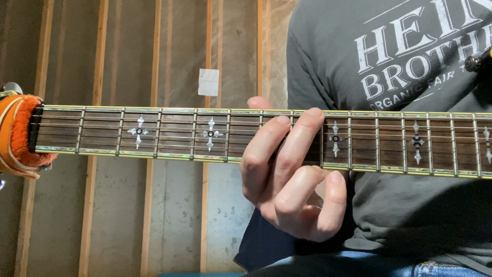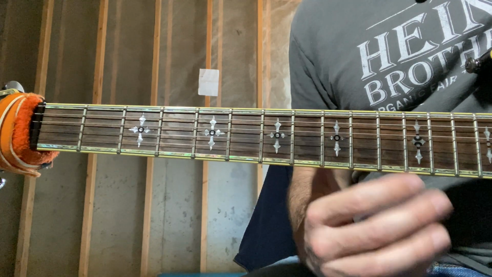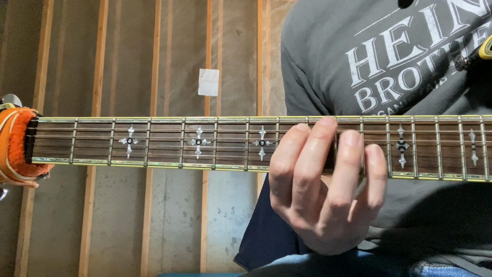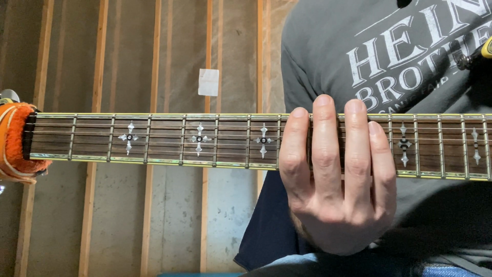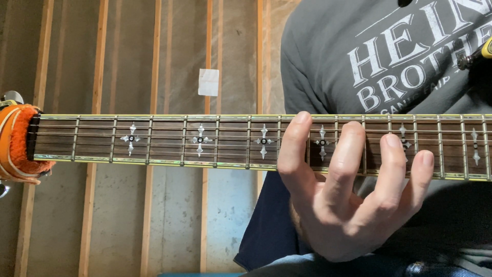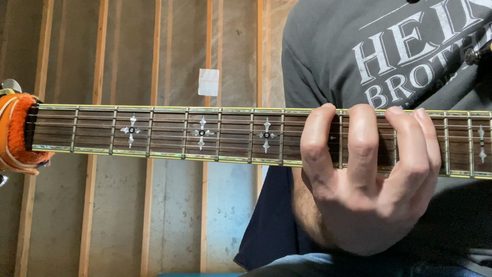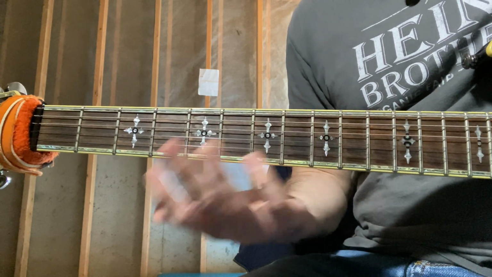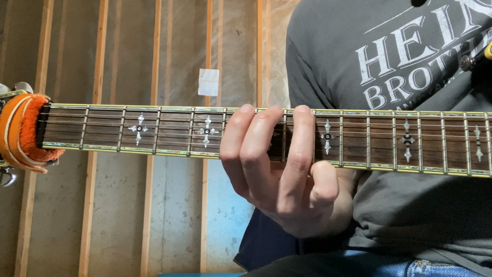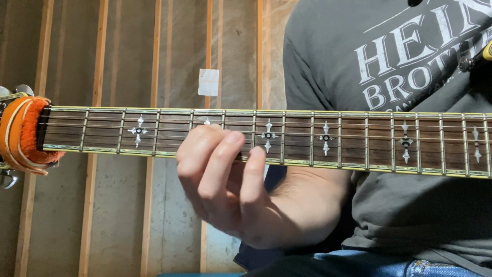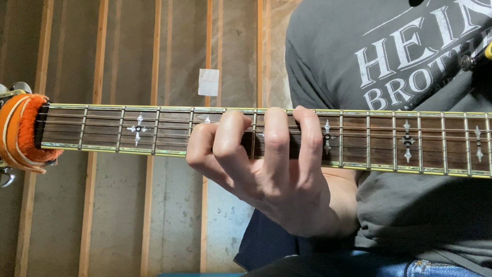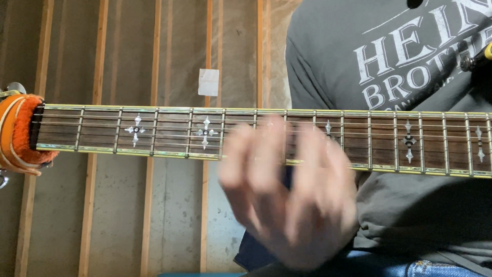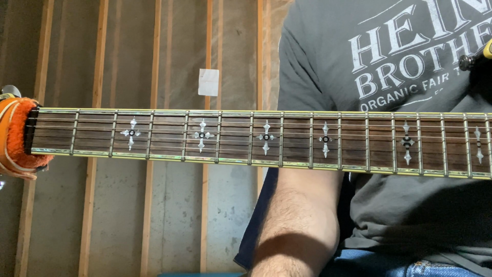Anyway, so we have the root, we have the 3rd, and now we need to find the 5th. To find the 5th, you go C, D, E, F, and we land on G. So we just count up 5. So 1, 2, 3, 4, 5. C, D, E, F, G. Where we find that on the guitar, there's our G. So there's our 5th. And there is our slightly out of tune C major triad.